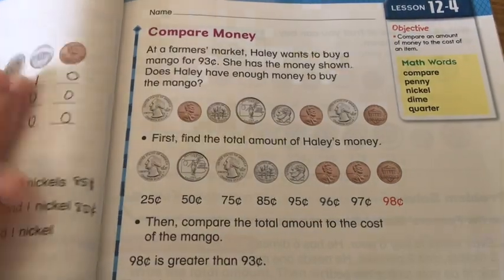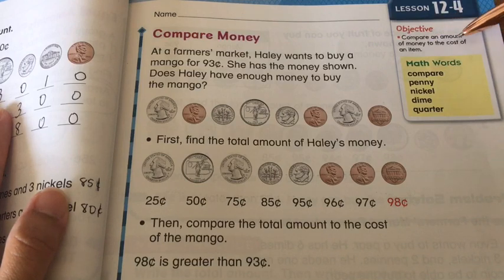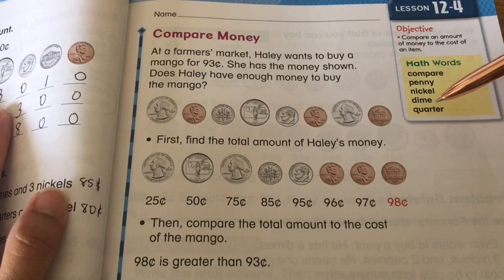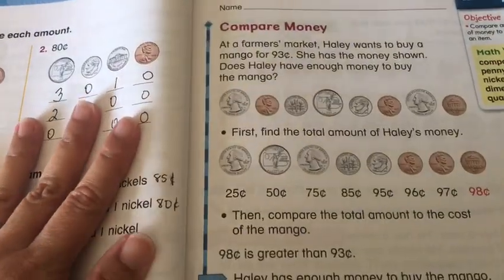The objective for today, we are going to compare an amount of money to the cost of an item. The math words are compare, penny, nickel, dime, quarter. So how do we do this? Let's take a look at a story and you'll see.